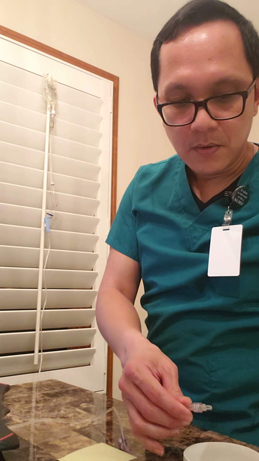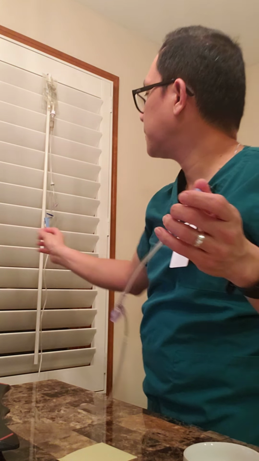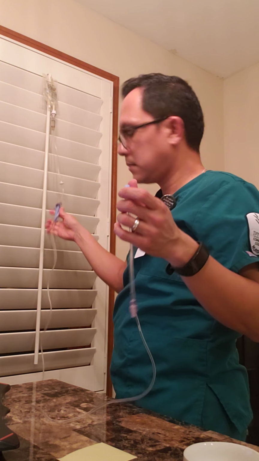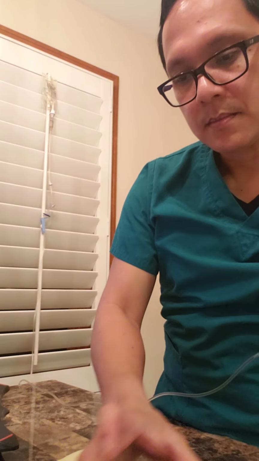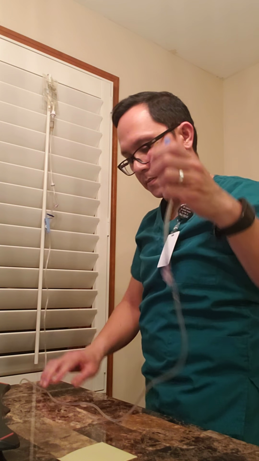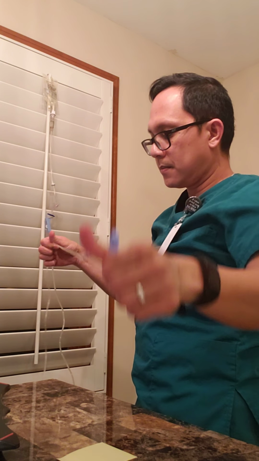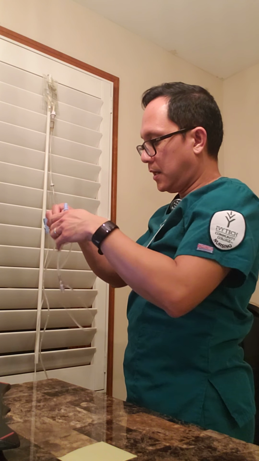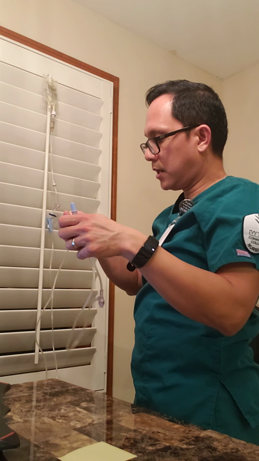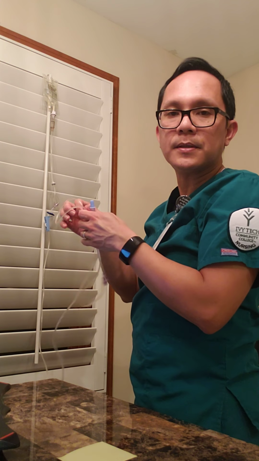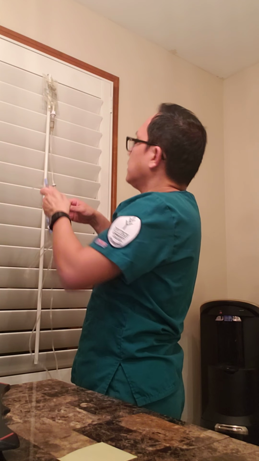Once that's done, I'm gonna put the protective cap back. And make sure you check the tubing for any air bubbles.